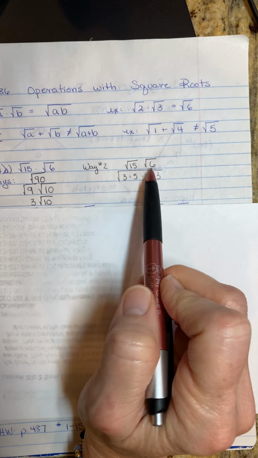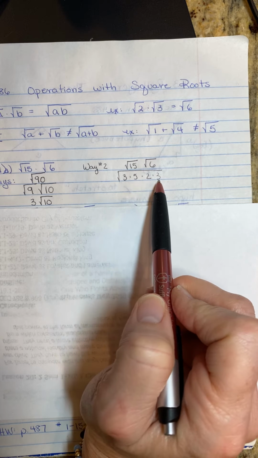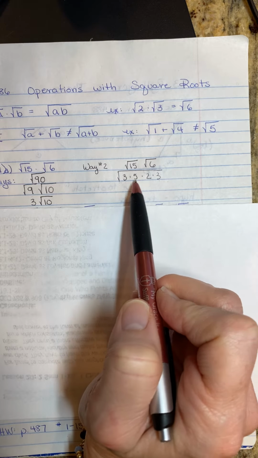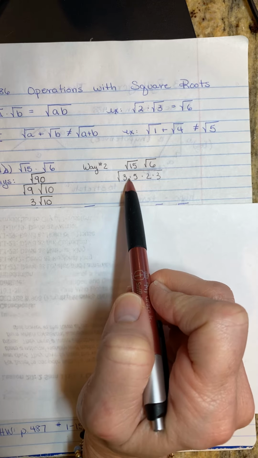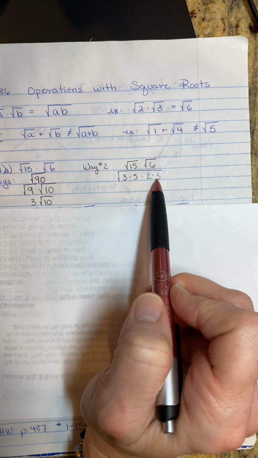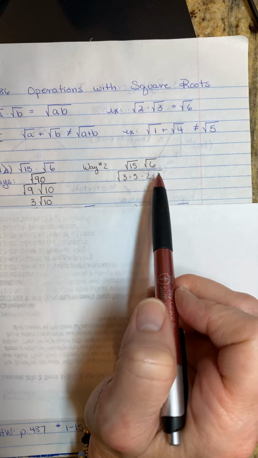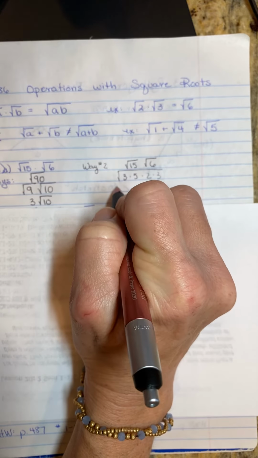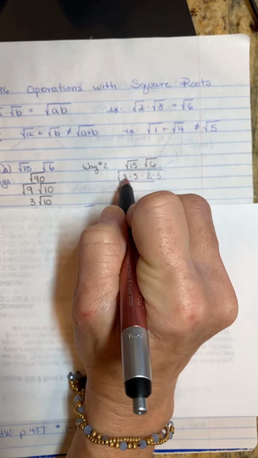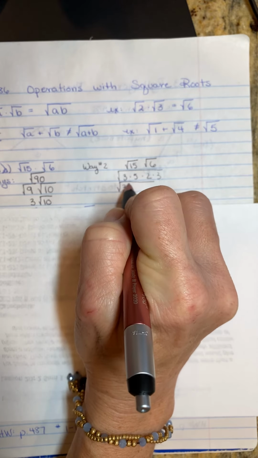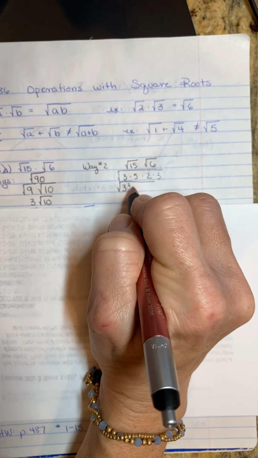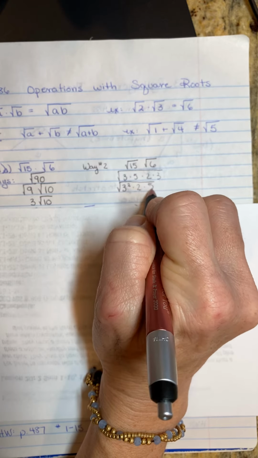When you factor in this way down to the prime factors, this is what you can remember. If you have a paired up factor, then you know that you can take the square root of that, because this becomes the square root of 3 times 3, which is 3 squared, times 2 times 5.